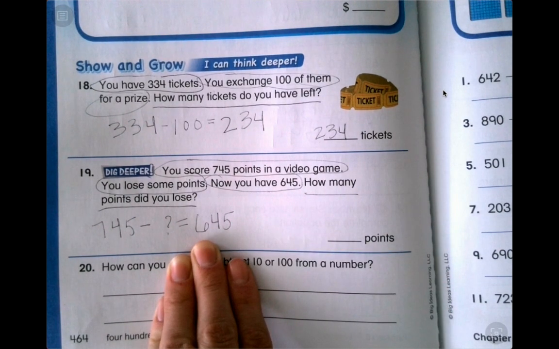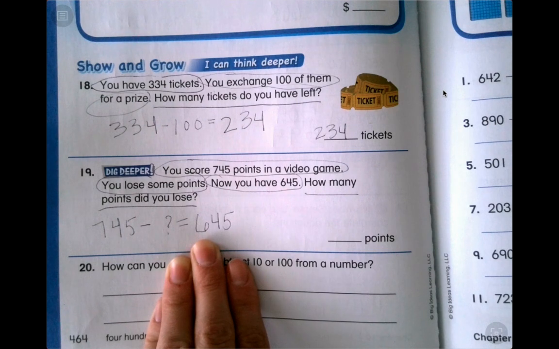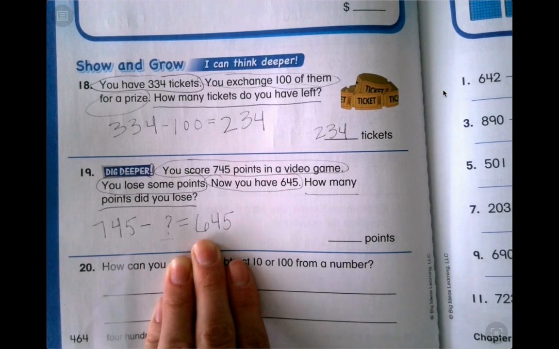Okay. Now, here's what's cool about subtraction and addition. Could I also write an equation that was addition to find out this answer? Yes. So here's what I'm going to do.